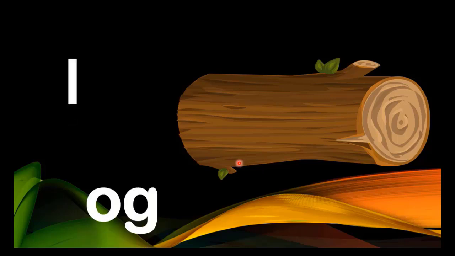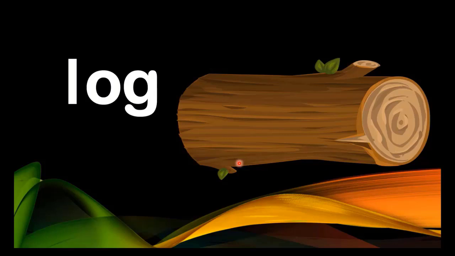Log. It's a log. It is a big piece of wood, a thick piece of tree trunk. जब tree trunk का बड़ा सारा piece cut करते हैं तो it is called log. Og. Log. Now let's see what's the new picture.